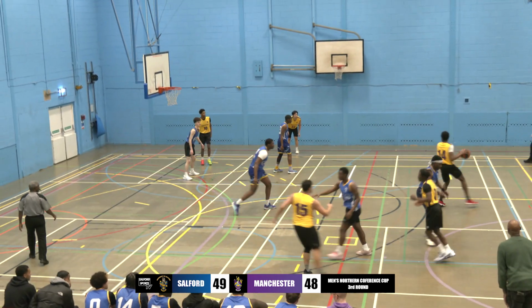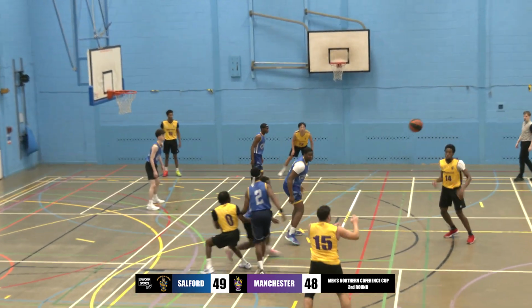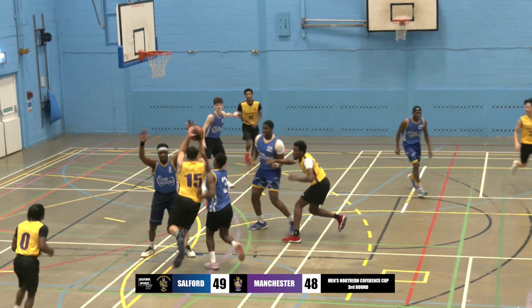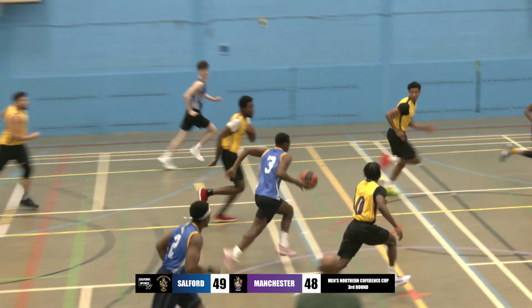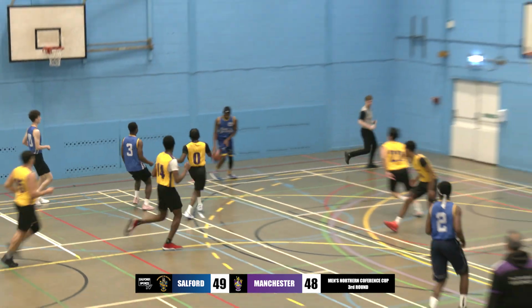Here come the Uni of Manchester again. Delano, driving inside, he tries the shot. No good. No foul called either. Salford still with that slender lead.